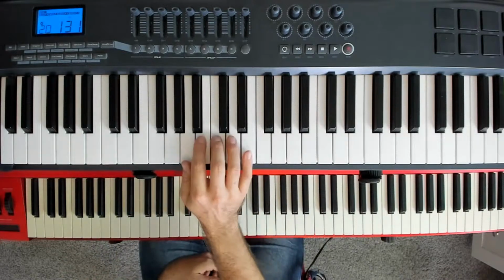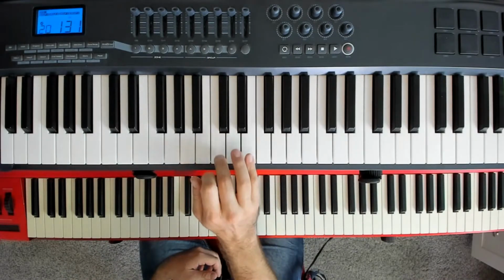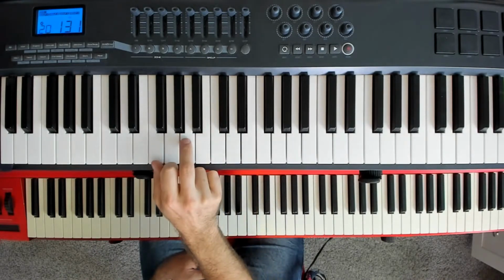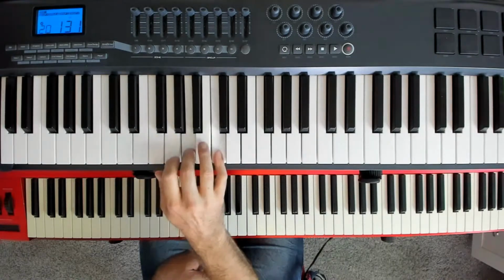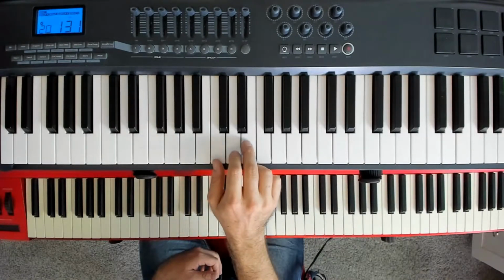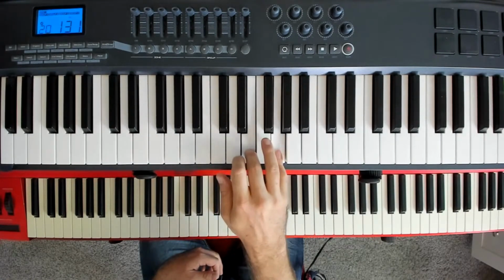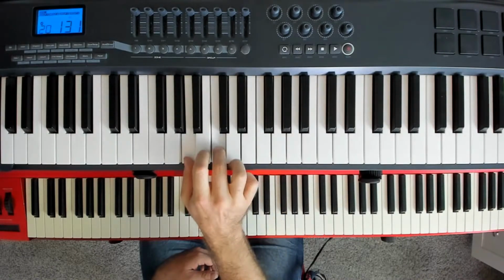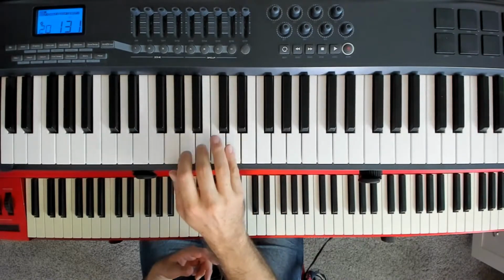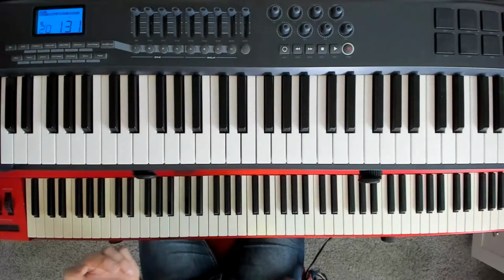The right hand is starting on A and C, and then I jump down to F and A, and then I jump up to C, and then I go down to G. Oh, sorry, G. I have to remember which chord progression I'm doing.